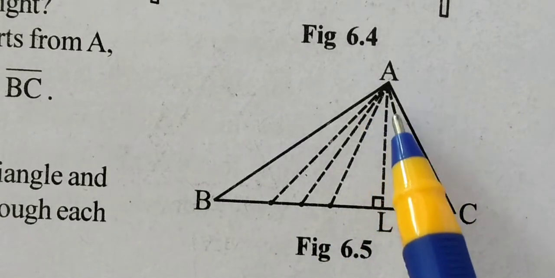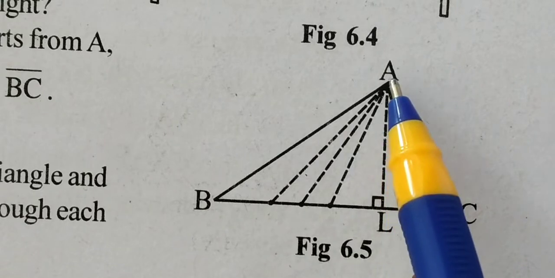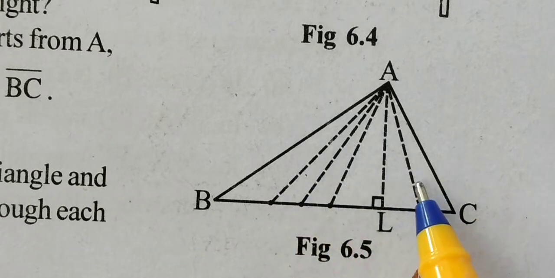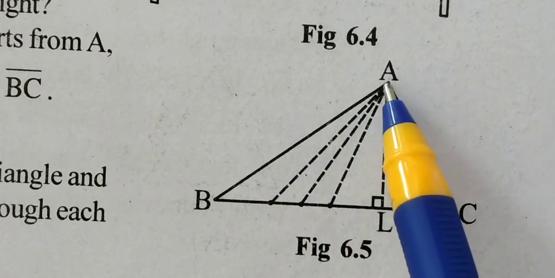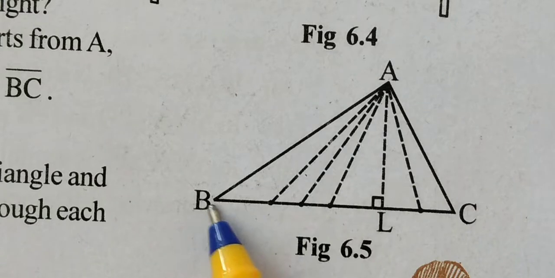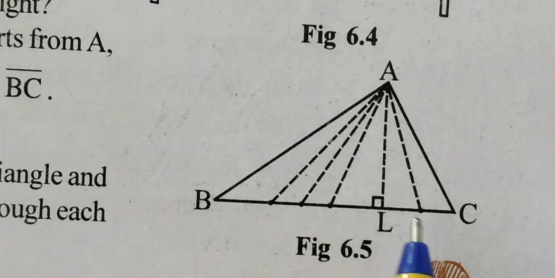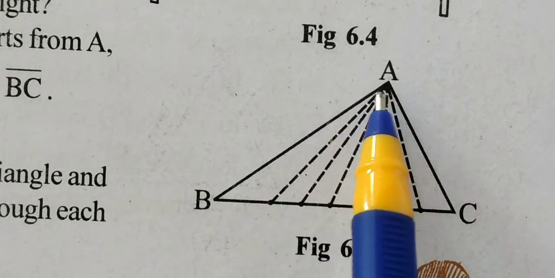A line segment is being drawn passing through the vertex A, and there are several line segments drawn. All are passing from vertex A and intersecting the side opposite to that vertex.